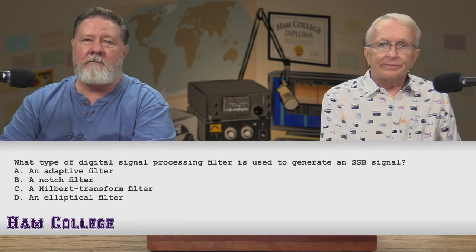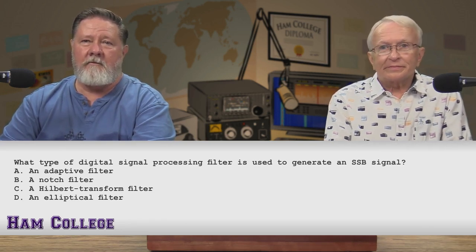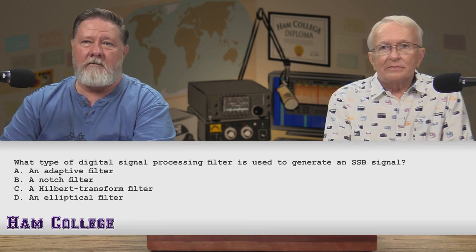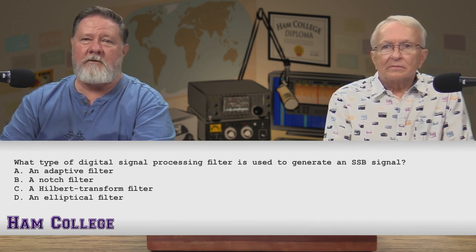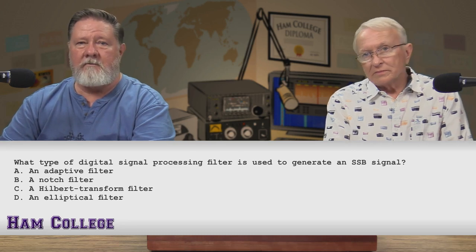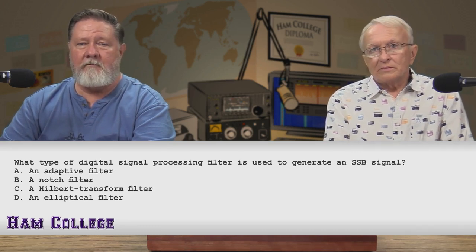Well, it's not an adaptive filter. We just talked about that. It's not a notch filter. We've done those before around here. We just talked about that too a little while ago. So that leaves me C or D, Hilbert transform filter. That should be called Dilbert, not Hilbert. Or an elliptical filter, which I'm not sure what an elliptical filter is either.